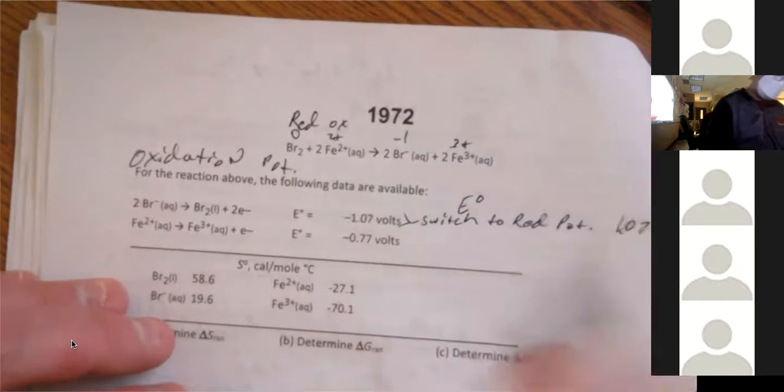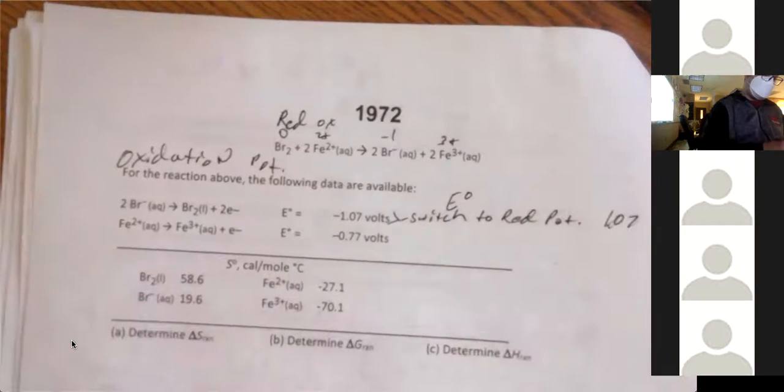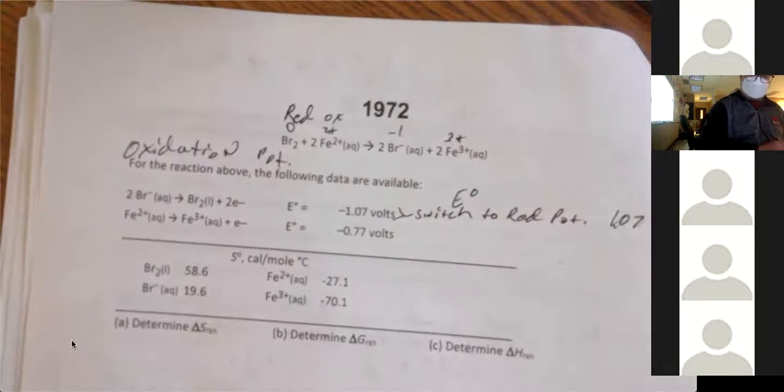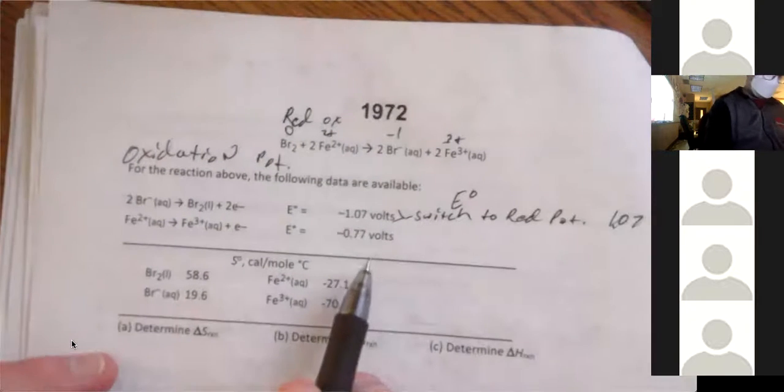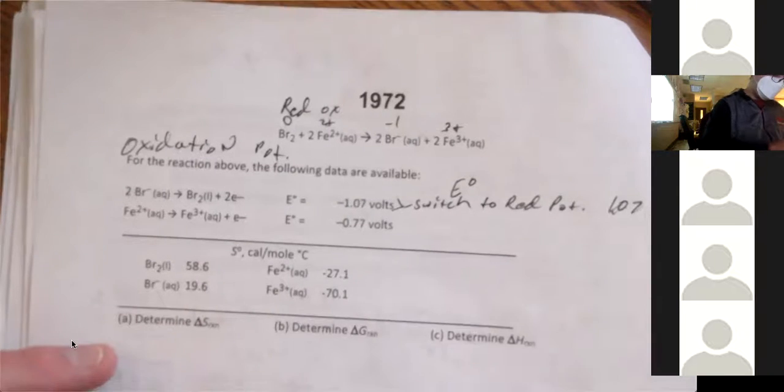With that, we can take 1.07 and add to that the oxidation potential. So it'd be 0.3 something. We'll get to that later.